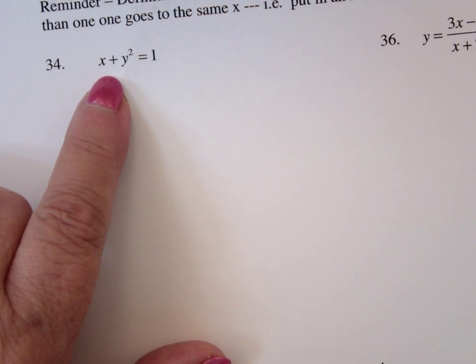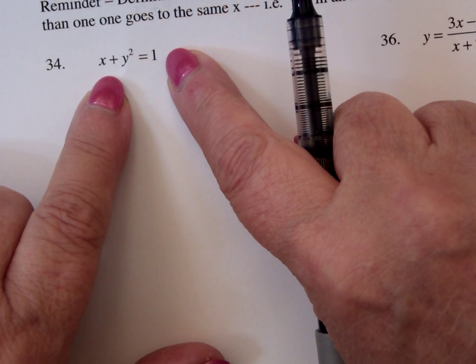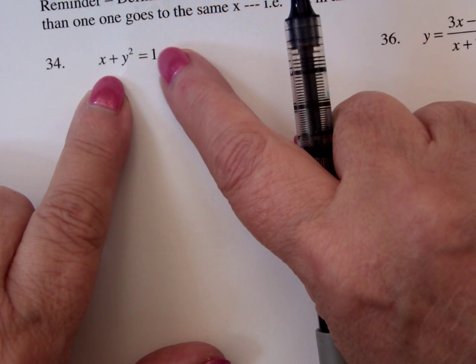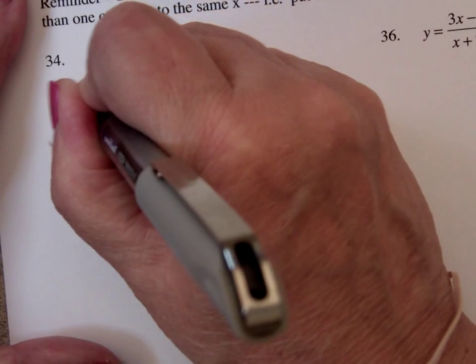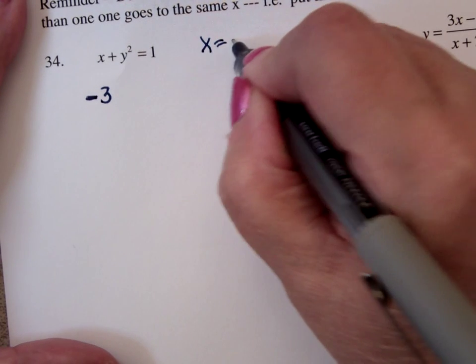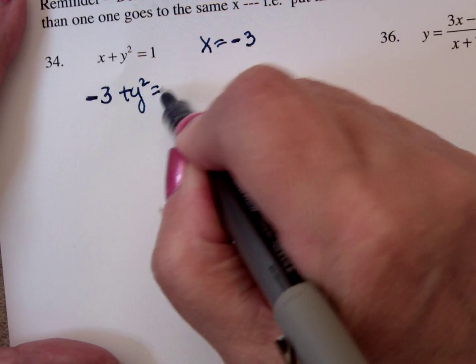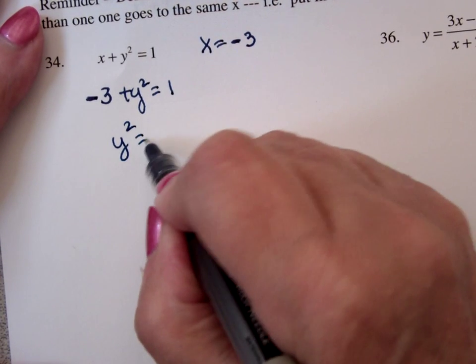So if I put in a positive 3, what's going to happen when I solve for y? I'd end up with a negative on this side, and I'd end up with imaginary numbers, right? So I'm going to put in a negative 3 for x. Suppose x equals negative 3 plus y squared equals 1. Add 3 to both sides. Y squared equals 4.